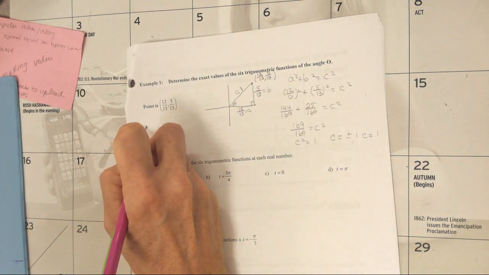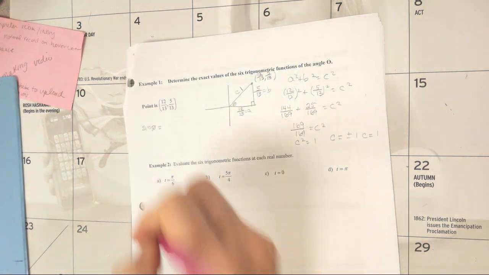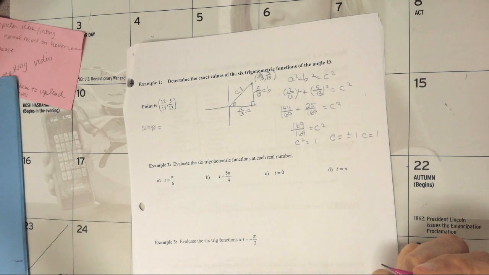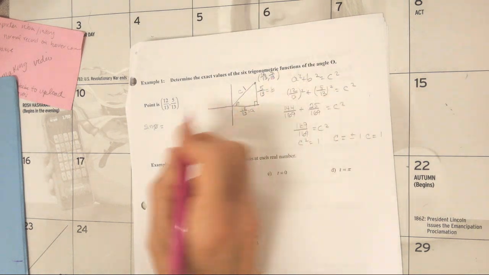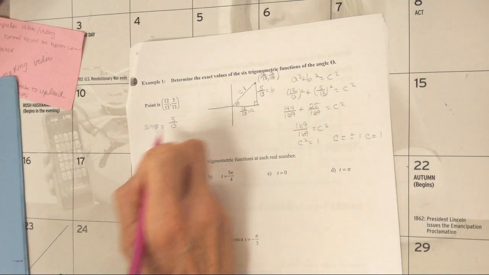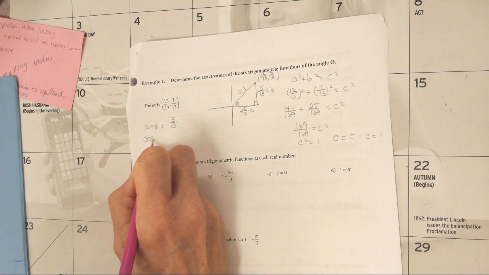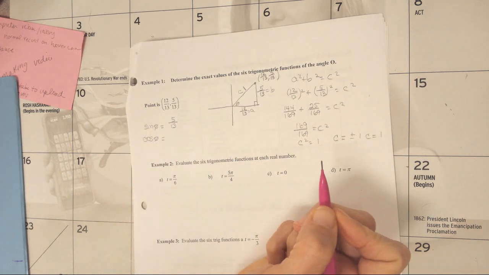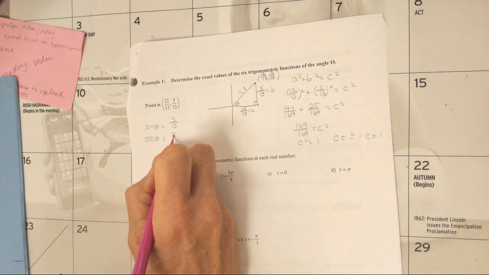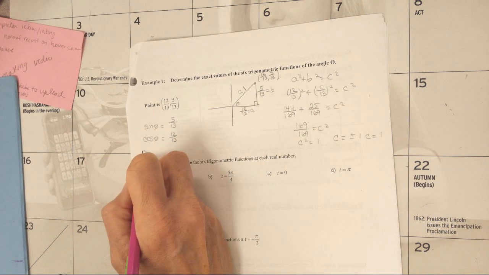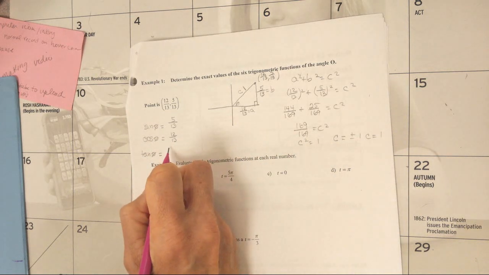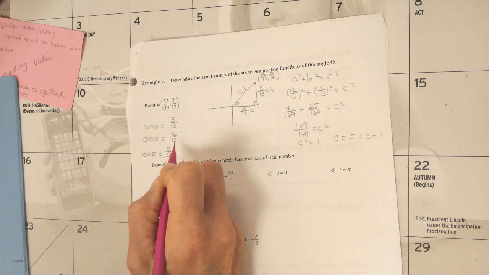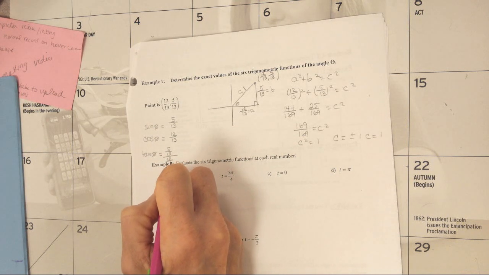So if I'm trying to find the sine of theta, you remember from the back, where we just left off, if it's on the unit circle, sine is just going to be your y coordinate. So my sine will be 5 over 13. My cosine theta will just be my x coordinate, so that'll be 12 over 13. My tangent will be my y, which is 5 over 13, divided by my x, which was 12 over 13.